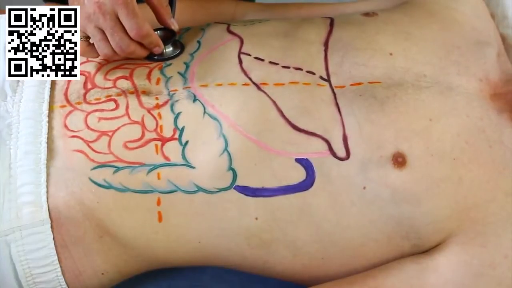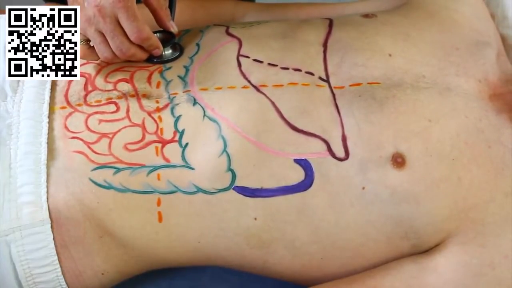The next step is to check for bruits over the aorta area and the renal arteries.